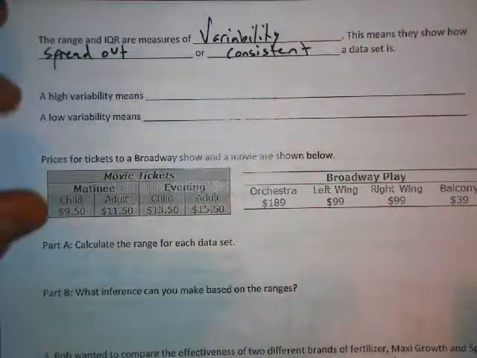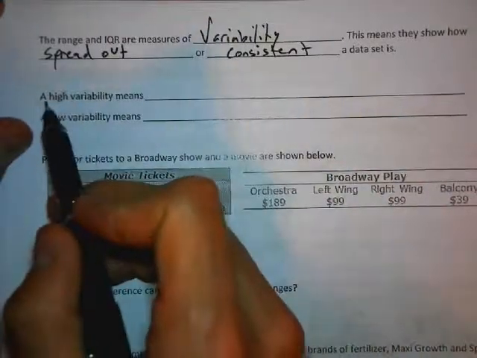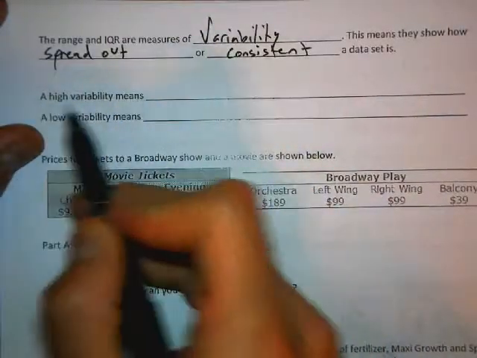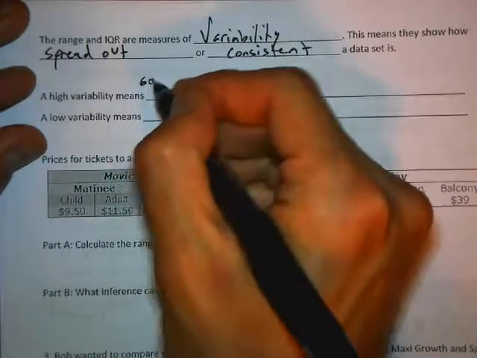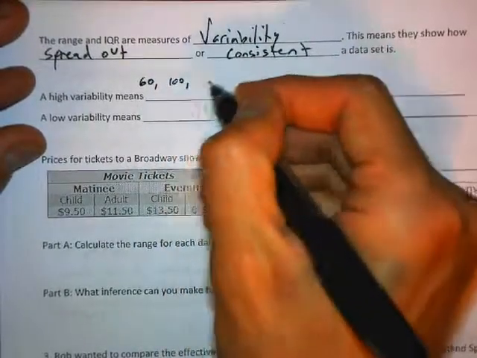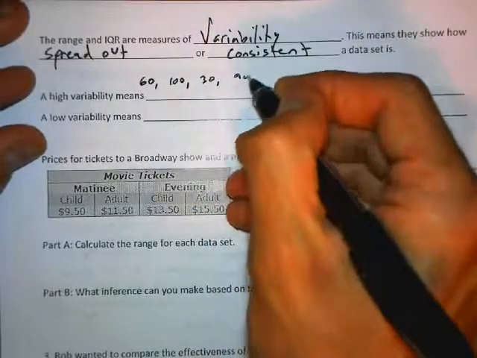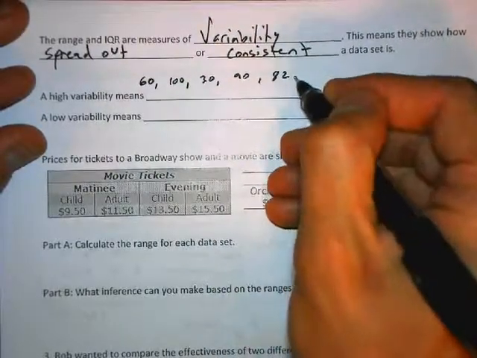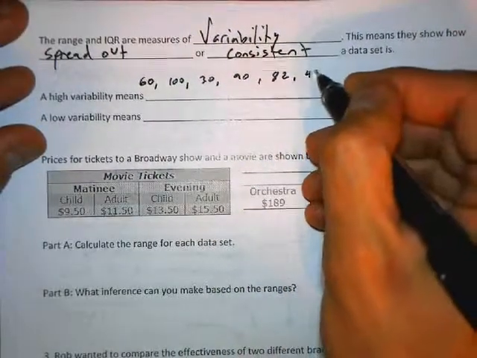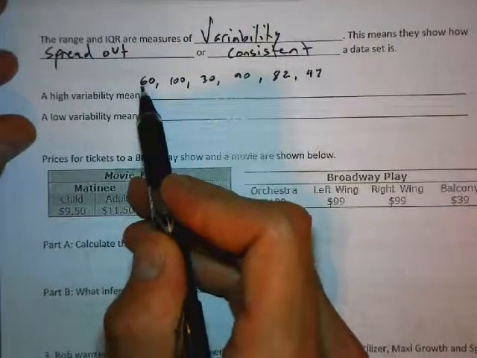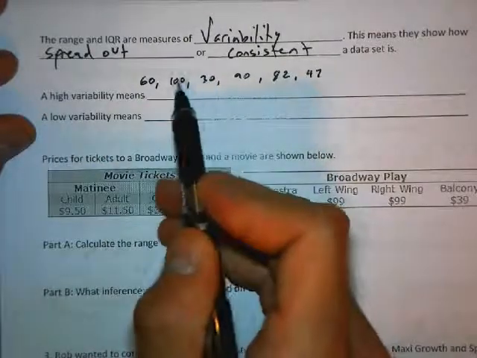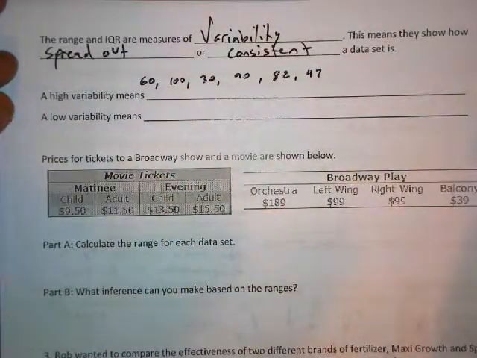Well, I like to think about grades. If I have a high variability in my grades, like for example, I get grades like 60, 100, 30, 90, 82, 47, I have a high variability because my range is going to be like 70, and my IQR might be 30.